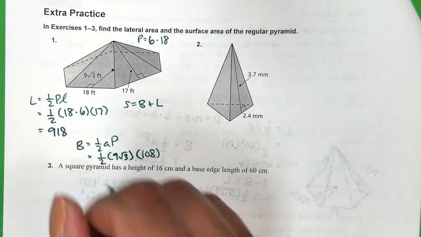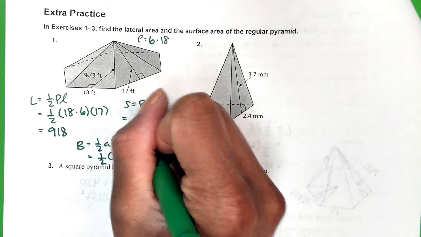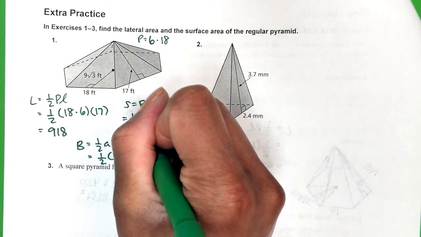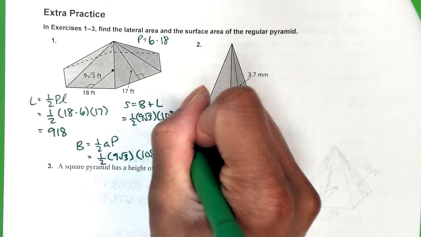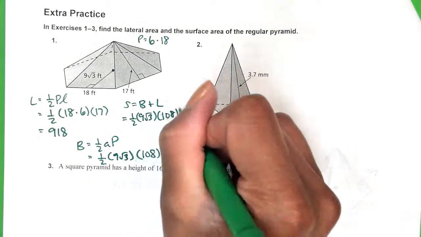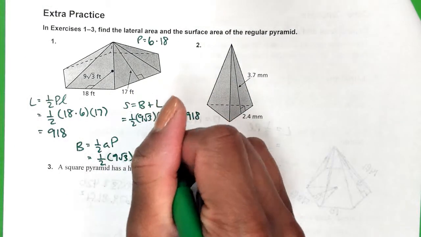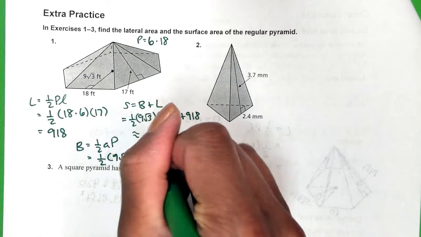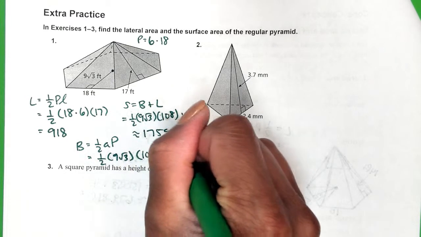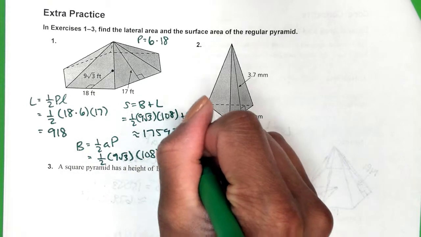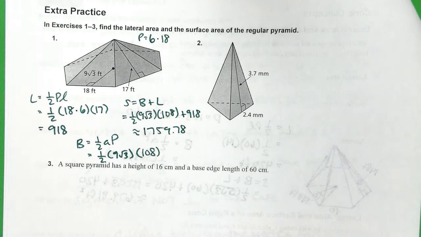We're going to add that into our equation. So the surface area is 1/2 times 9 square root of 3 times 108, and we're going to add it to our lateral area, which was 918. Into our calculator, we end up with 1,759.78. There are some steps I've skipped, but I know you guys know how to type into the calculator.